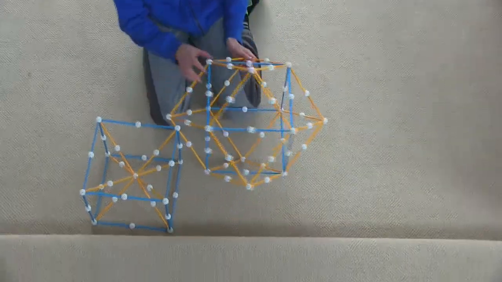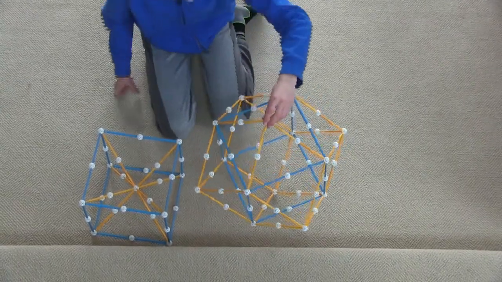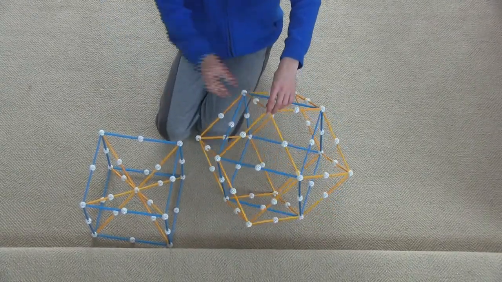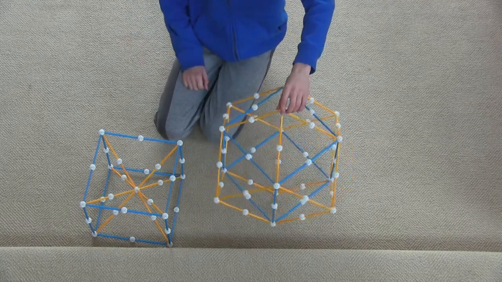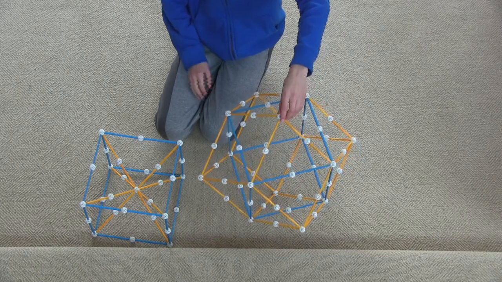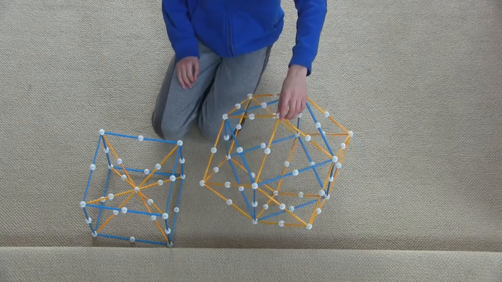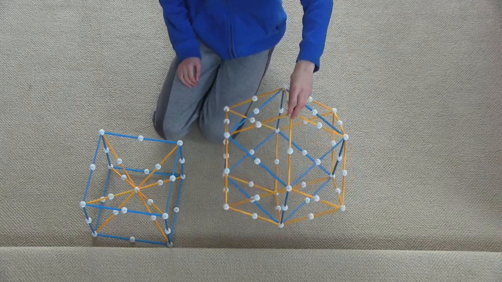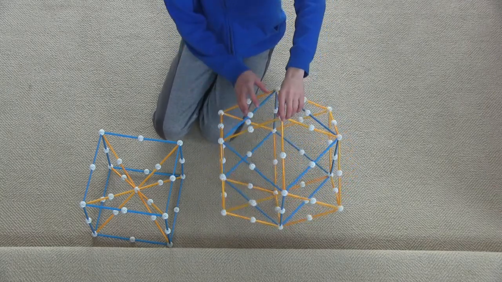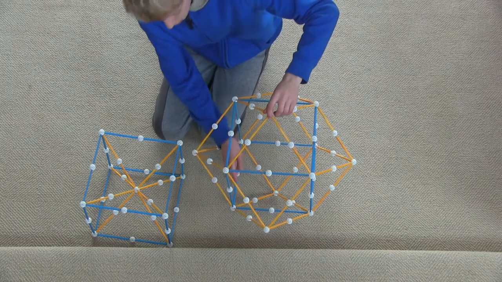So first I made a rhombic dodecahedron out of double length yellows. What I noticed was that the rhombic dodecahedron and a cube were related, and somehow I knew that you could make a cube inside. So that's what I did on the first shape.